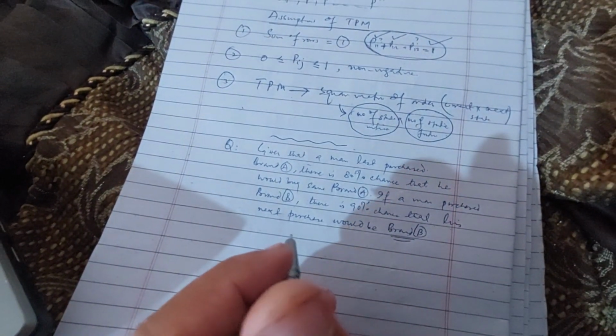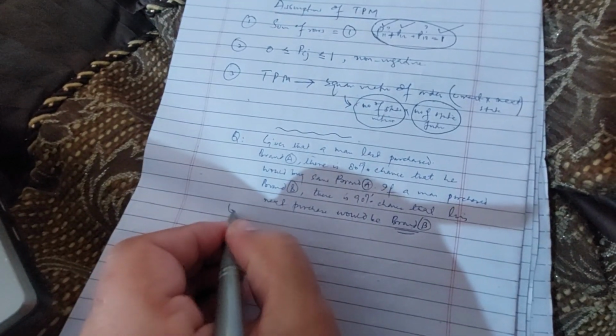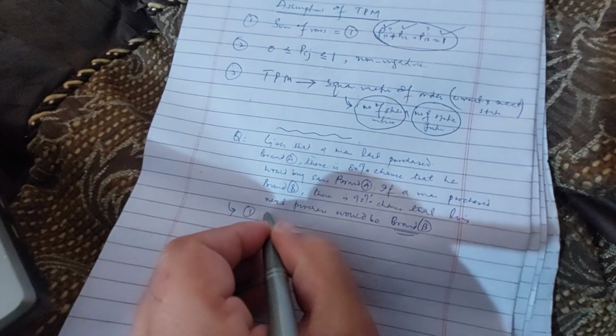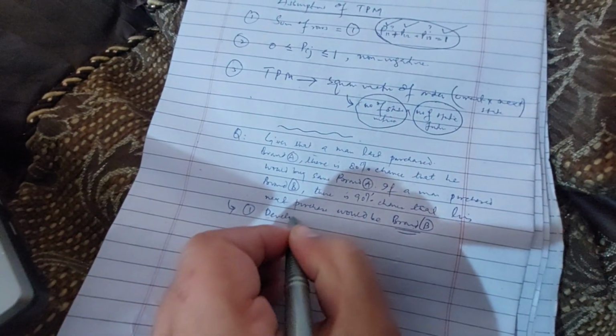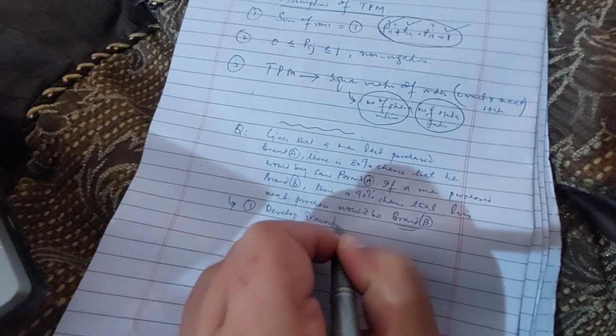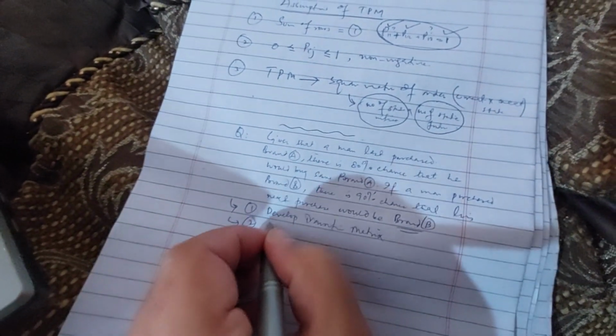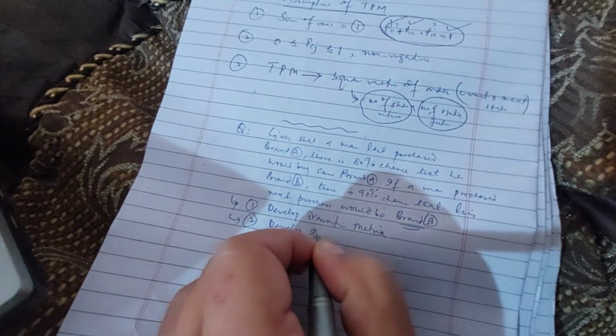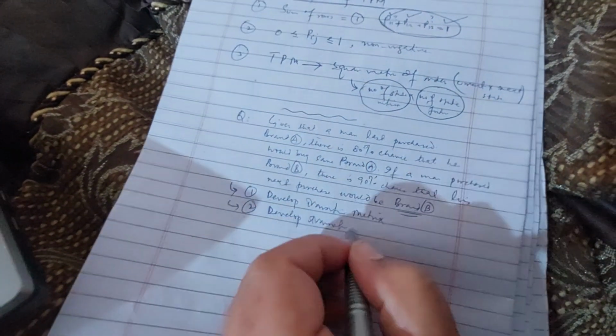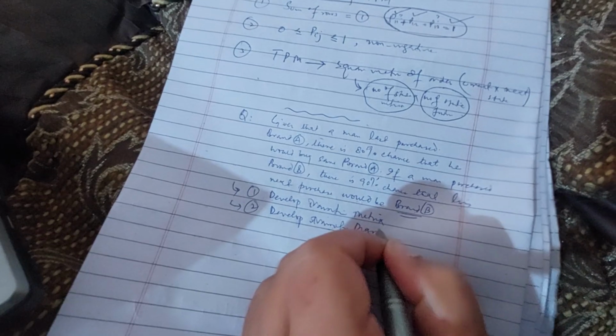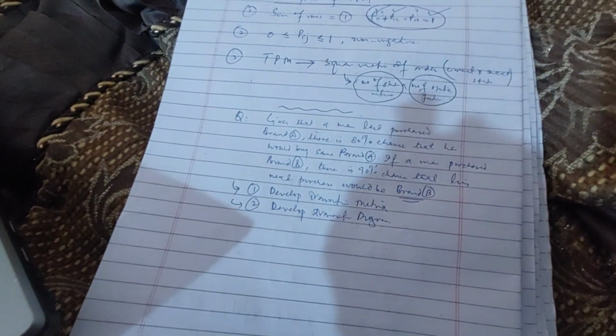They are saying that using this information, first develop the transition matrix, and secondly develop the transition diagram.